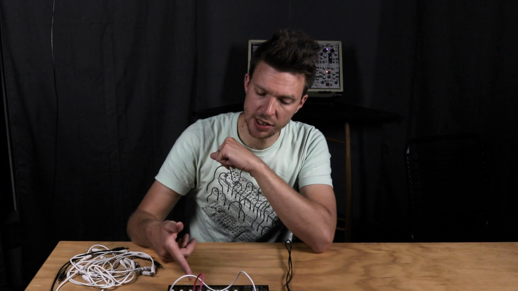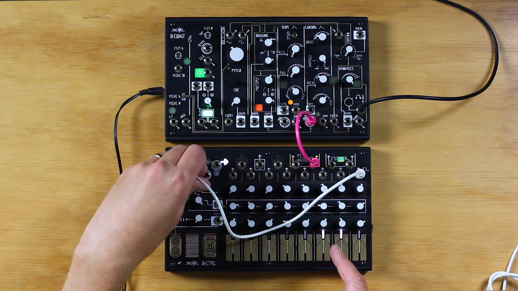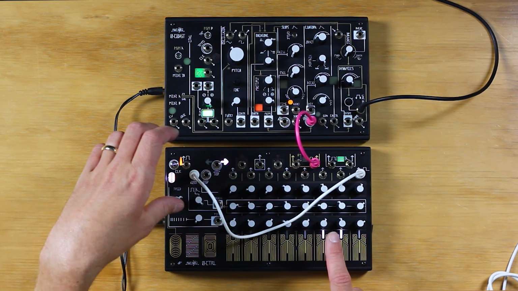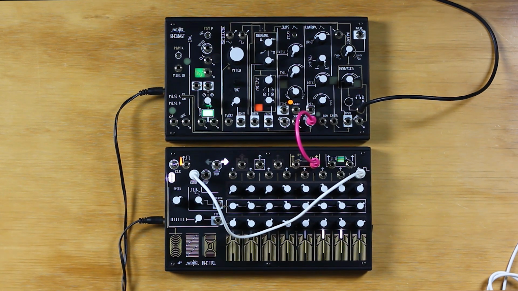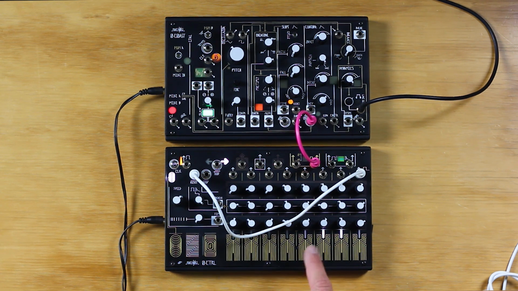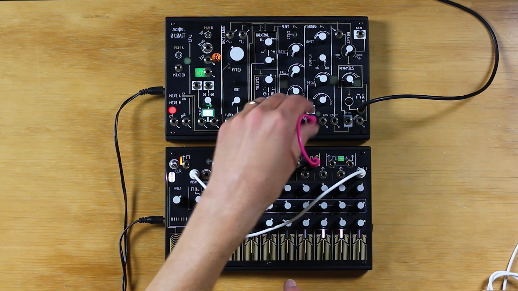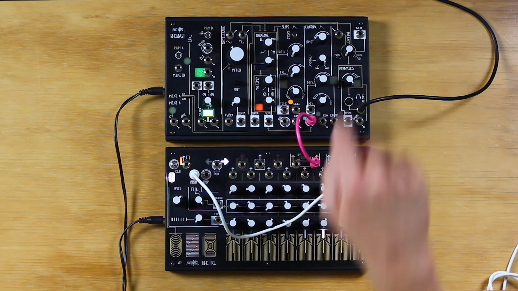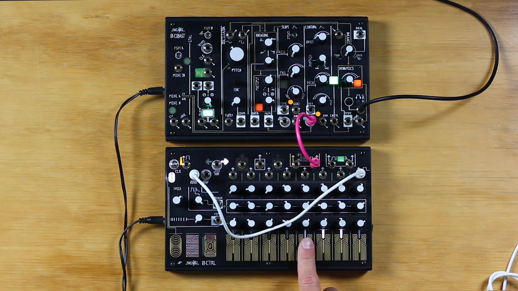I've set up a two-step sequence here on the zero control using the reset input. And having created that, I'm turning off interrupt, and we'll use the touch gate to gate the contour circuit and let a triangle wave through.